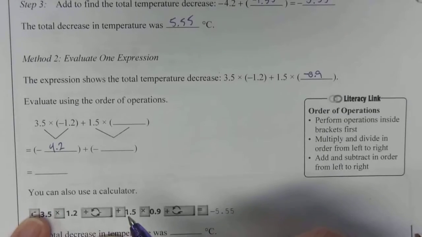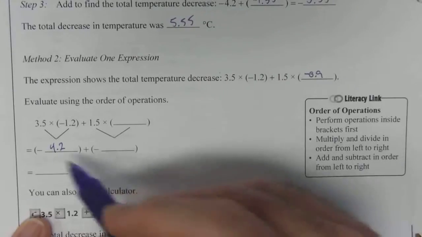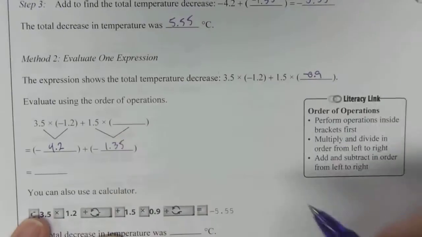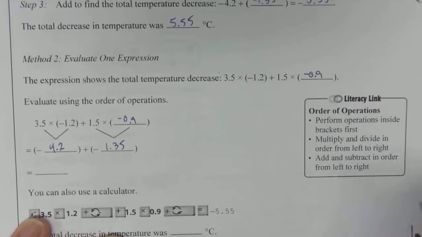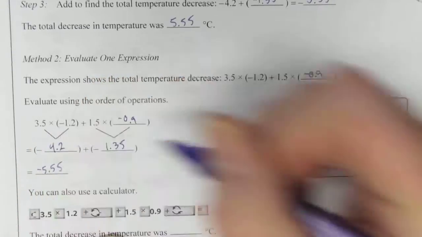And this is where order of operations comes into play. You do your multiplications first and then you do your adding. So negative 4.2 there and negative 1.35 here. You're multiplying by negative 0.9. And you'll end up with the same answer of negative 5.55.